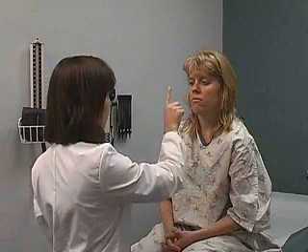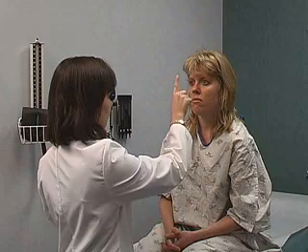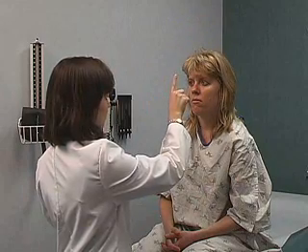Then check accommodation by having the patient switch focus between your finger held close to their face and a distant point across the room. Look for constriction of the pupils when the patient focuses on your finger.